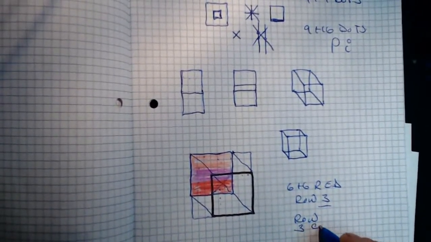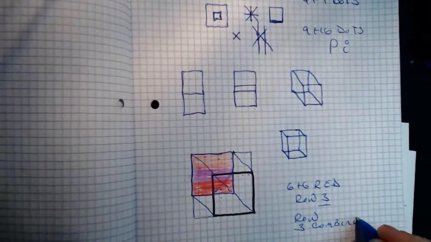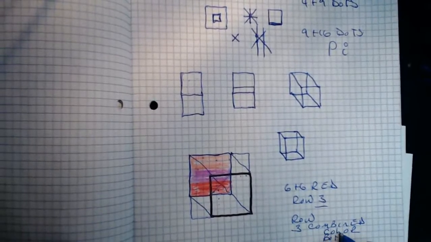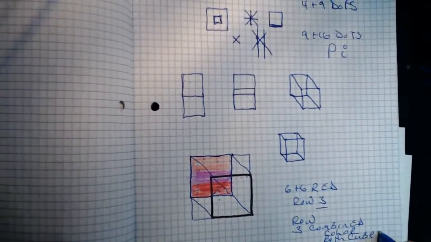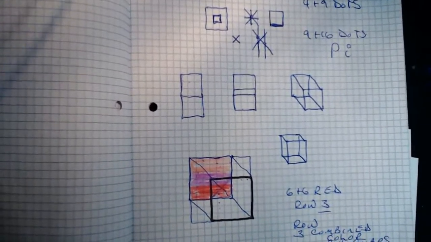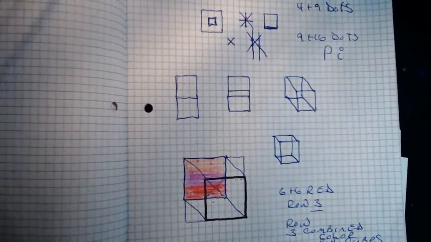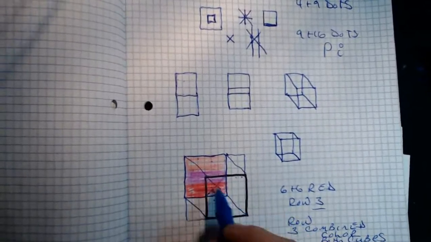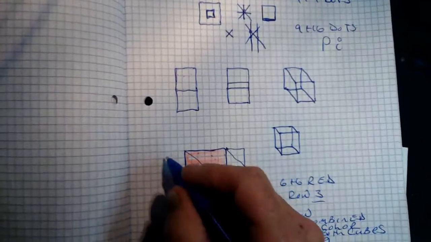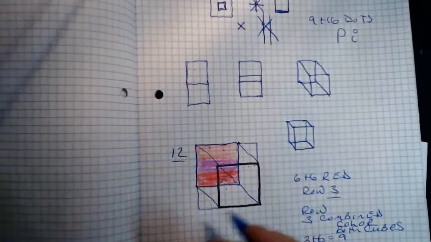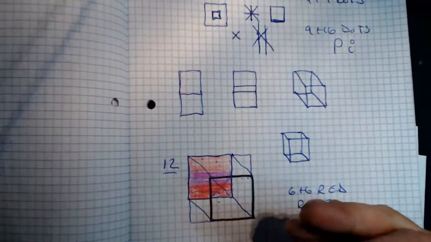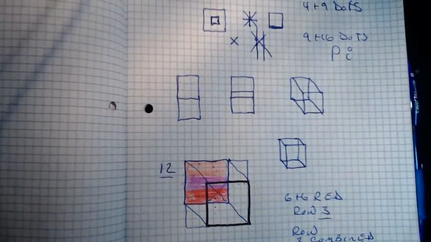3, which is combined color in both cubes. And I'm going to get 3 and 6. So I end up with 9 and 3 in one row. And in the top row, I get it all by itself. So here I get 2, 4, 6, 8, 10, 12. So here is 12. So this is going to tell me about this situation over here. That's the way I'm going to understand that situation.